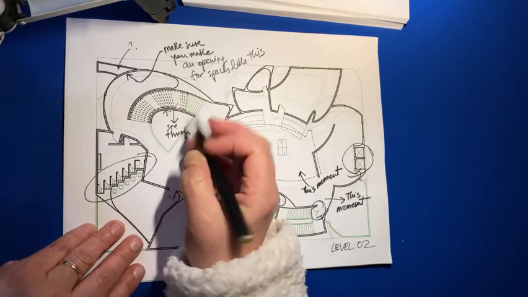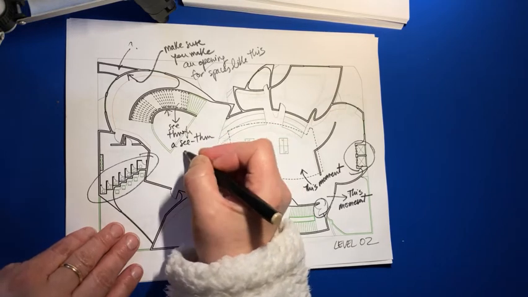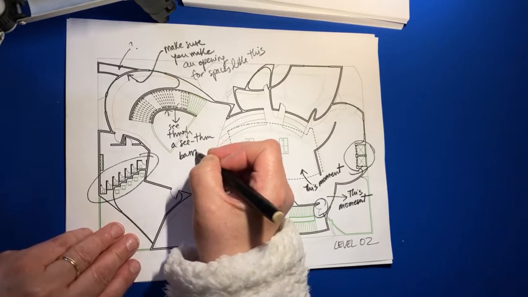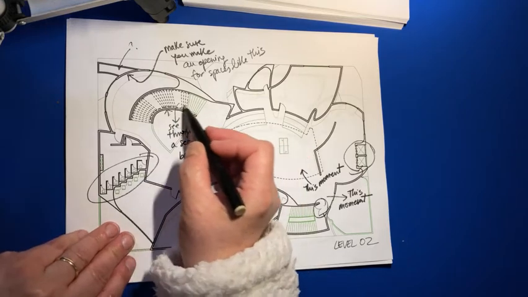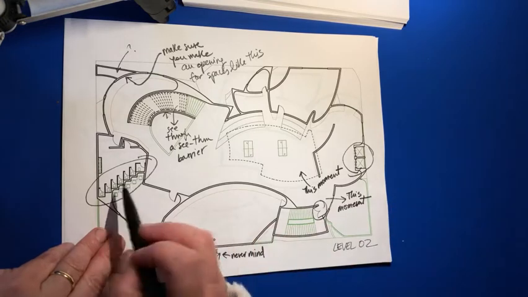through a see-through barrier, which could be a railing, or it could be some other kind of transparent material like acrylic.